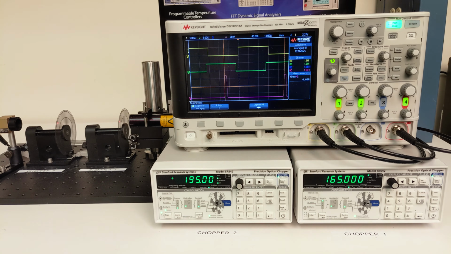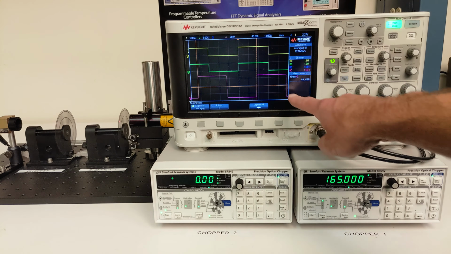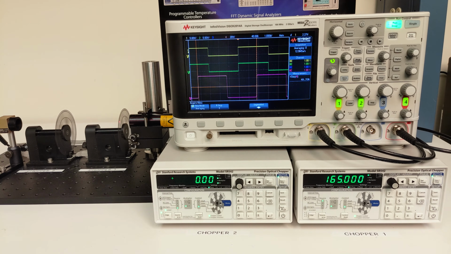You may have noticed that for this straightforward arrangement of beam path and motors, you can use edge coincidence of the reference output signals as a rough indicator that the dual chopped beam is at 50%. In other words, the dual chopped beam is simply the logical AND of the reference outputs, plus a phase shift.